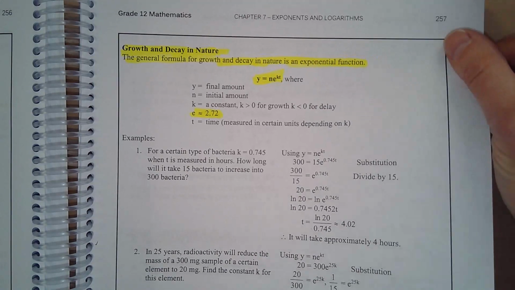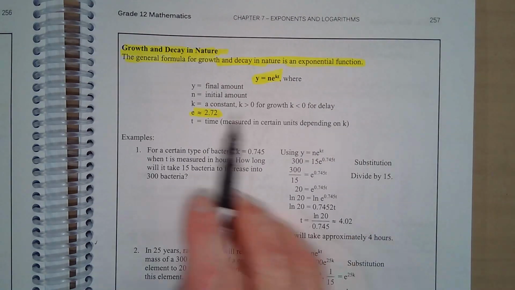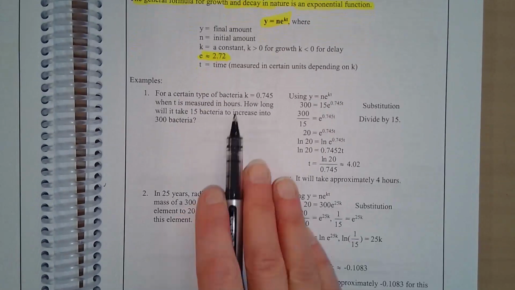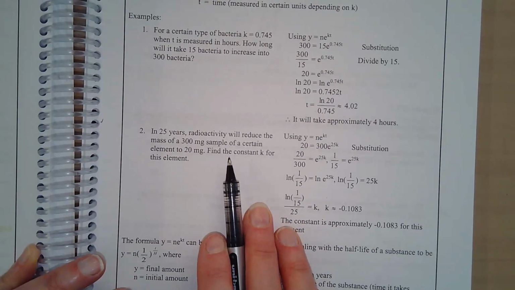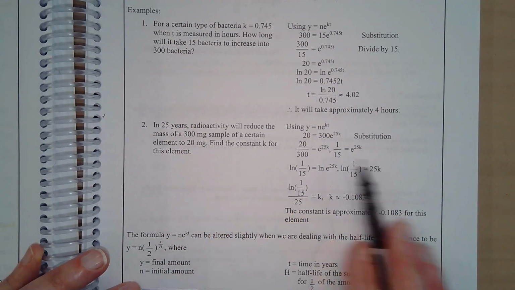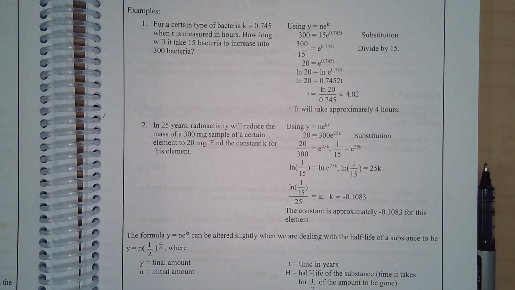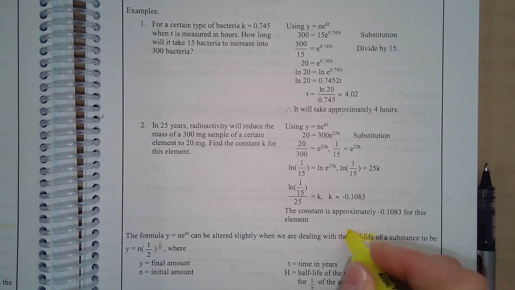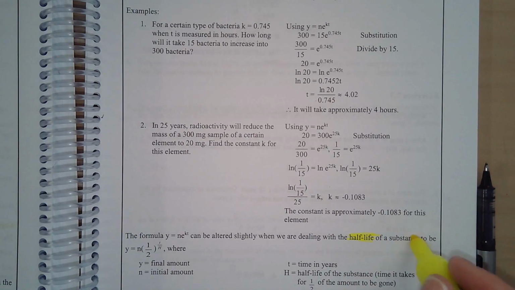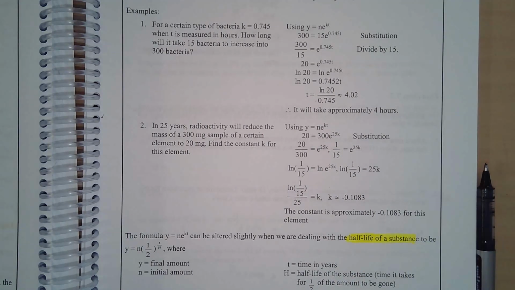So what types of things grow and decay in nature? Well, bacteria, radioactivity, again, for those science people in chem. That's one of the ways that they can identify different elements, right? Is how radioactive they are and how long it takes them to decay. And you'll see a lot of words talking with half-life. The half-life of a substance, that's something that's used in chemistry.